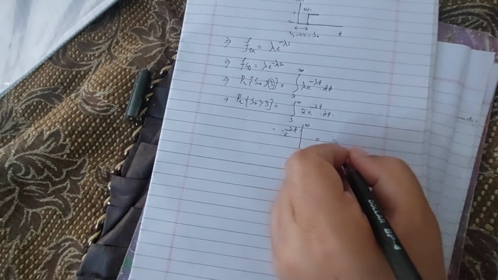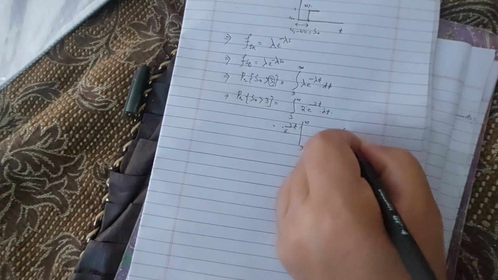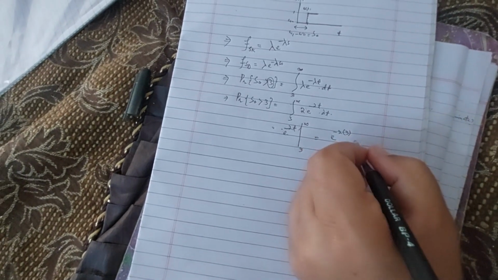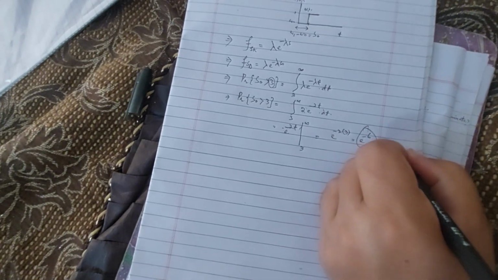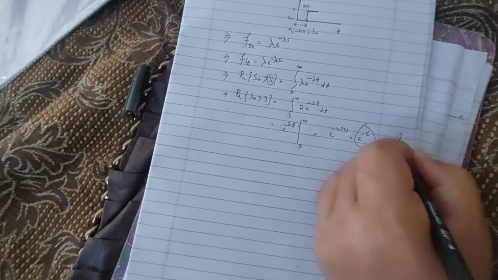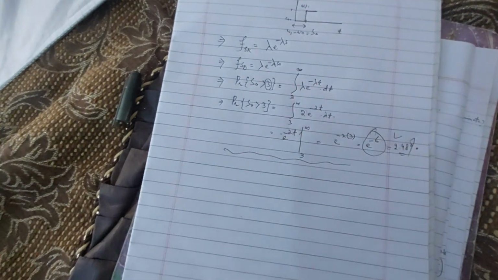Putting the values in, we get e raised to the power minus 2 into 3, so e raised to the power minus 6, which is exactly the same value that we achieved earlier.